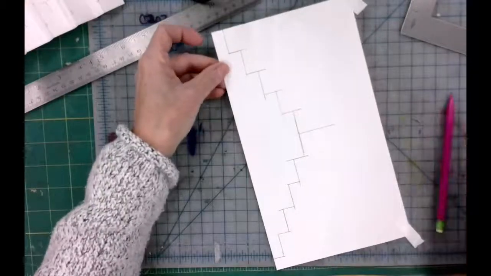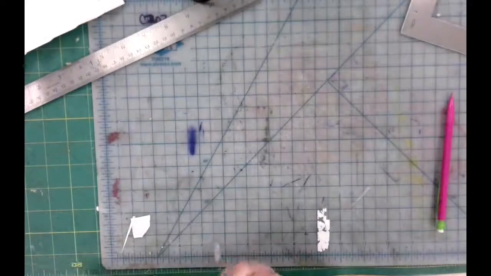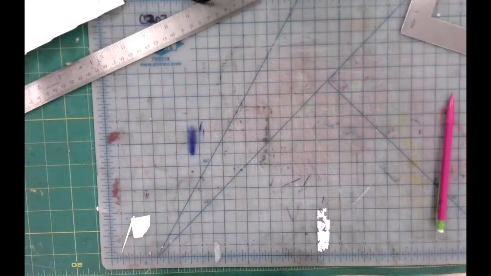All right. So from here we can cut these out. If you guys want to cut them out with X-Acto blades, you can. Guys, could you hold off your conversations, please? If you want to cut them out with scissors, you can. If you feel comfortable with that, that's fine too.